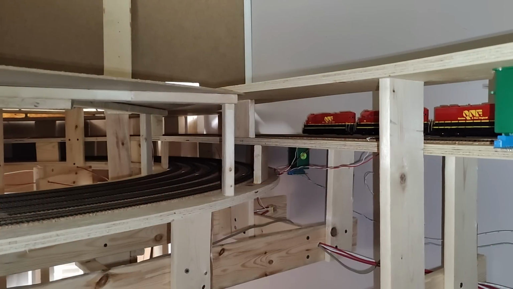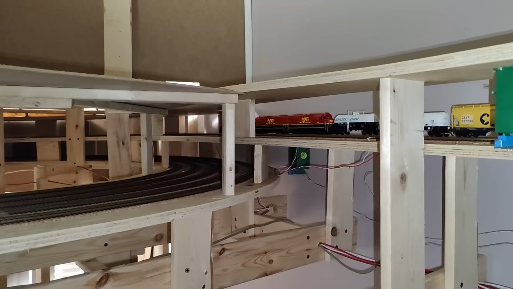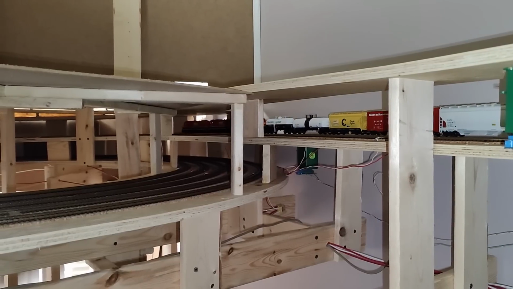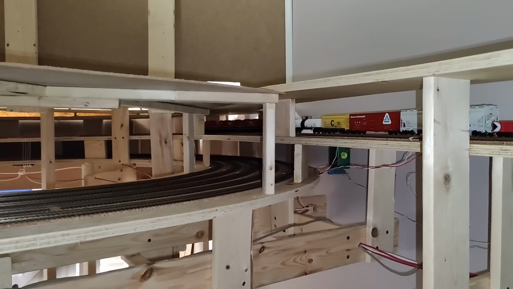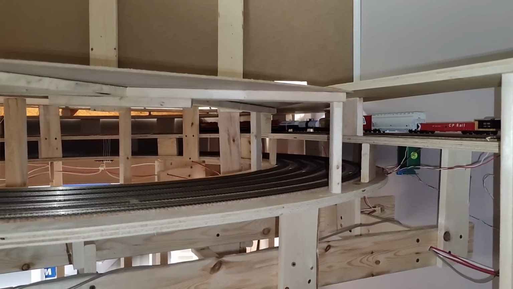The last step in this process was to fill up the north staging tracks, which is representing Montreal. And so what you're seeing here is the inaugural run of a semi-revenue service movement into the new staging yard.